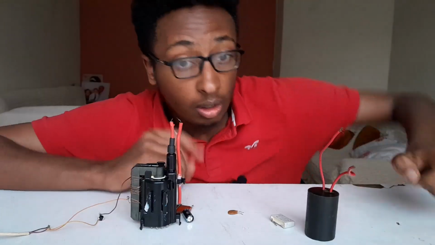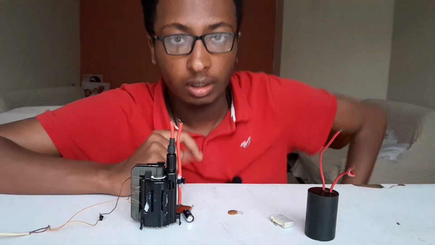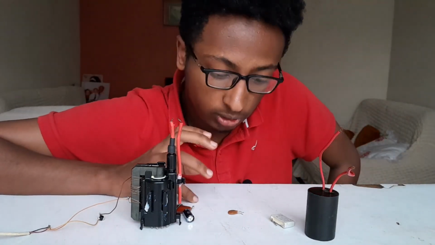So don't forget to discharge capacitors. Okay, guys, this is all for today. I've shown you what a capacitor is and how it works.